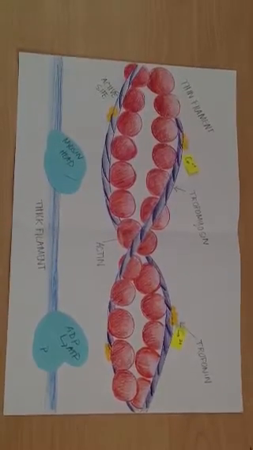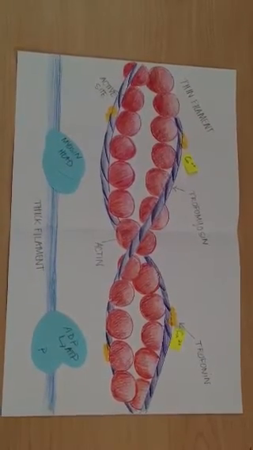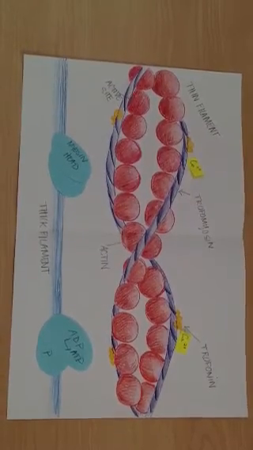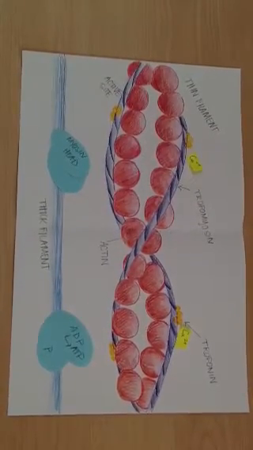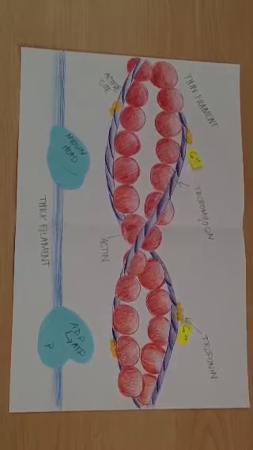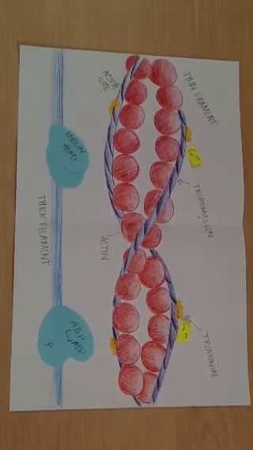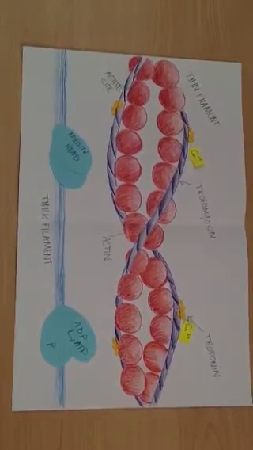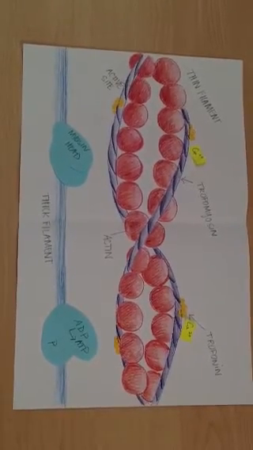As the acetylcholine, or ACh, is released from the synaptic knob by way of exocytosis into the synaptic cleft, the acetylcholine is picked up by receptors, specifically acetylcholine receptors, on the motor end plate of the skeletal muscle.